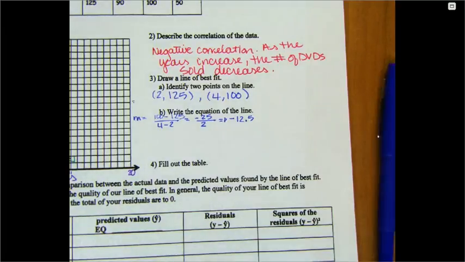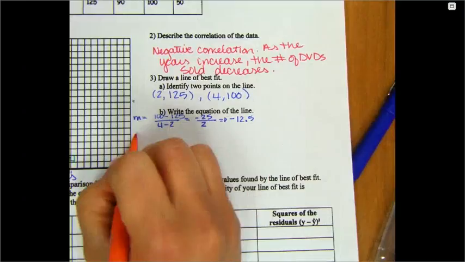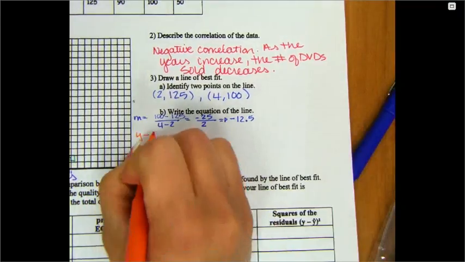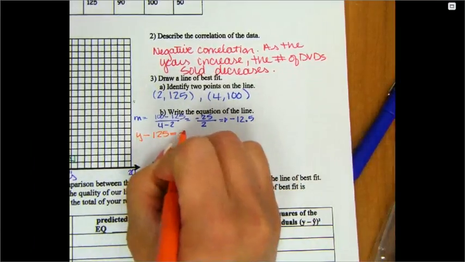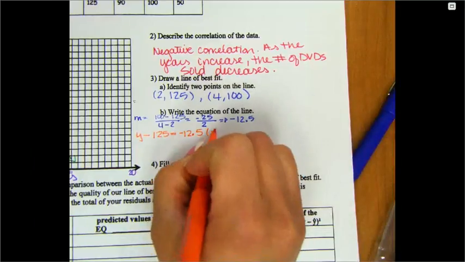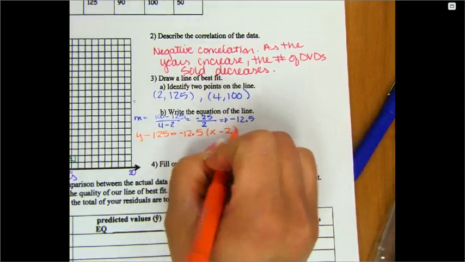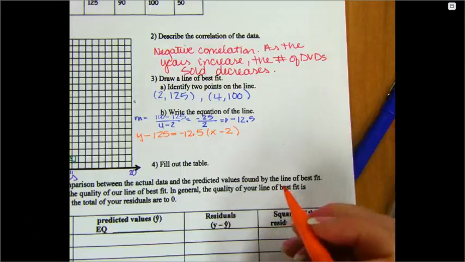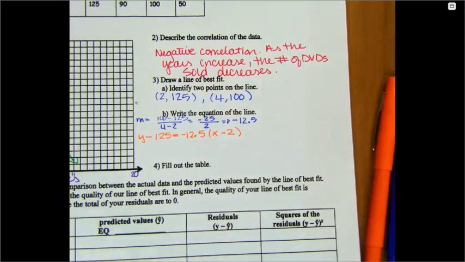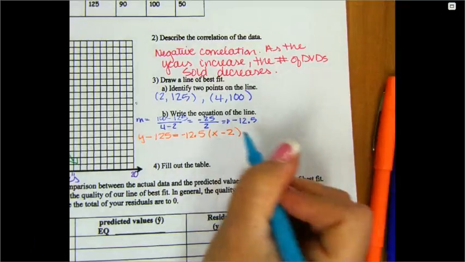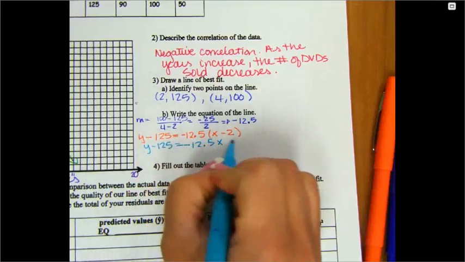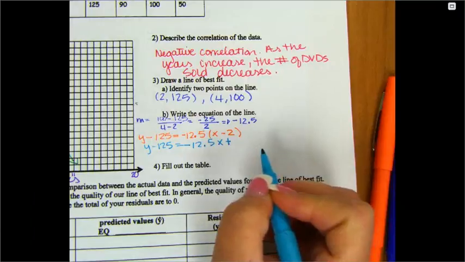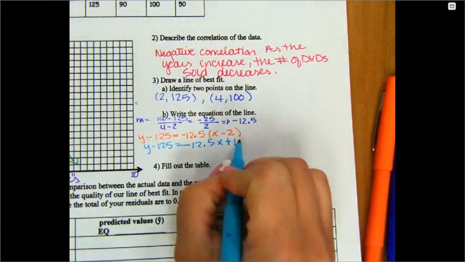Okay? All right, what's the formula we're going to use now? Y minus y1. So I'm going to say y minus, what's my y1? Your 125 equals your slope, negative 12.5, times x minus 2. Yeah? Then what did you do? You distribute. If you left it as a fraction, it's fine. When you distribute, you get y minus 125 equals negative 12.5x plus 150.